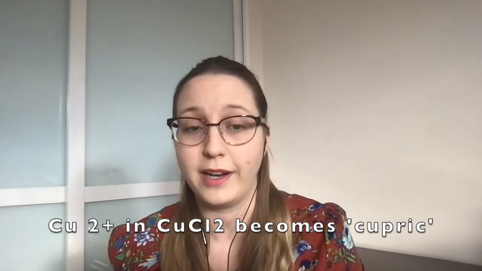So CuCl, with copper having a charge of +1, that is the lower charge. The other charge is a +2. So with the lower charge, this means it's going to have an -ous ending on the Latin name for copper, which is cuprum. So cuprous chloride, versus the Cu2+ is then going to be called cupric chloride.